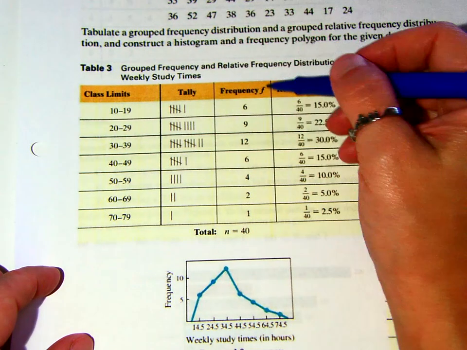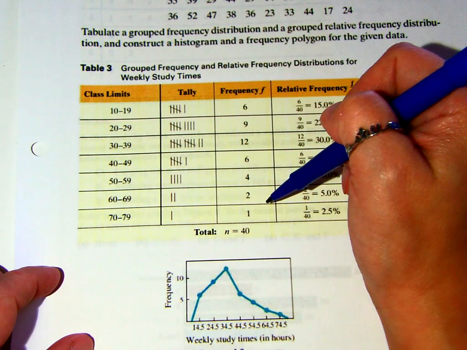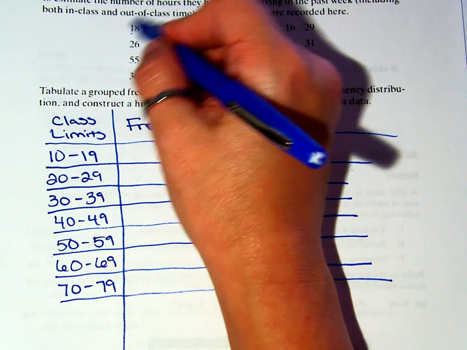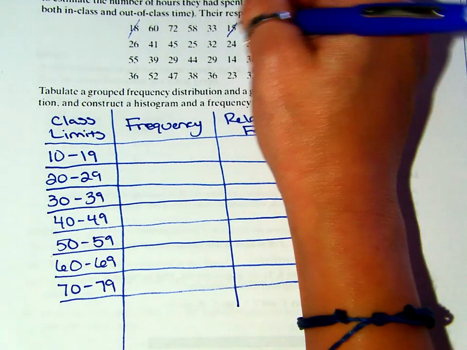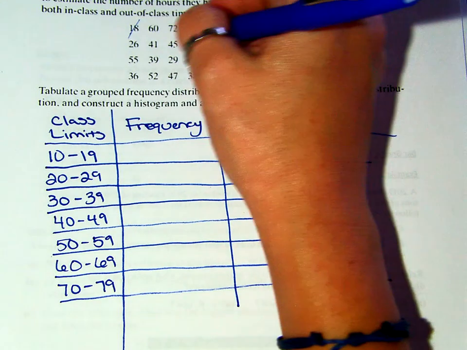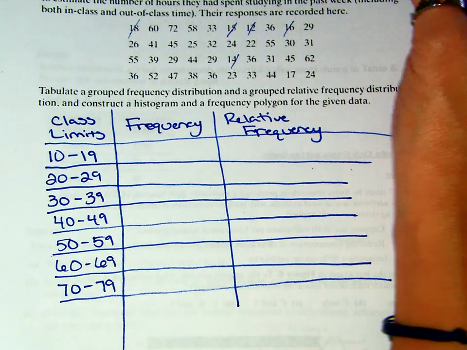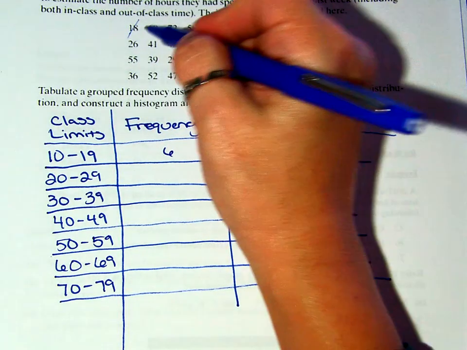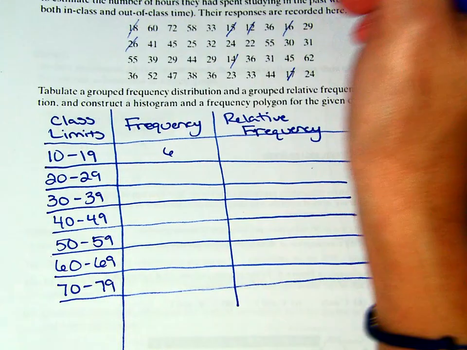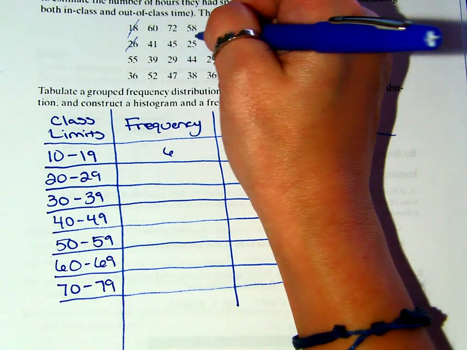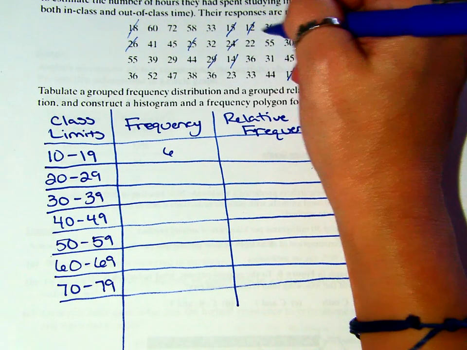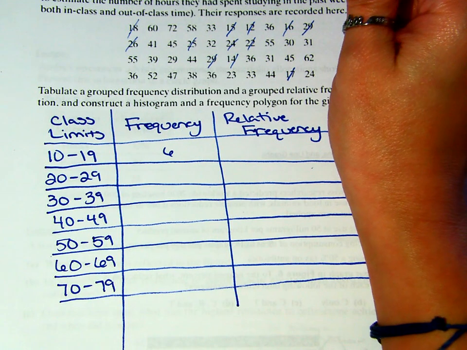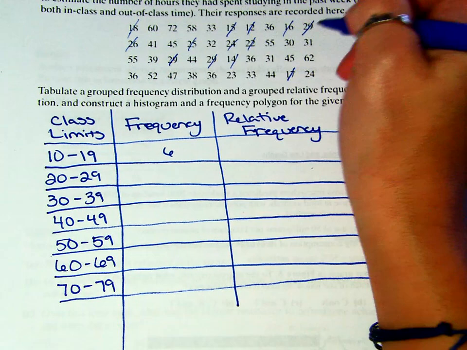So I'm going to just go through and make little slash marks over the numbers. We have 1, 2, 3, 4, 5, 6 teens. Then we're going to do that for all the numbers. So 1, 2, 3, 4, 5, 6, 7, 8.